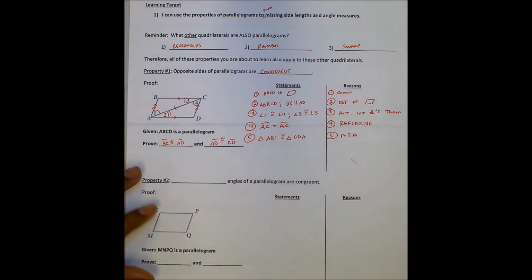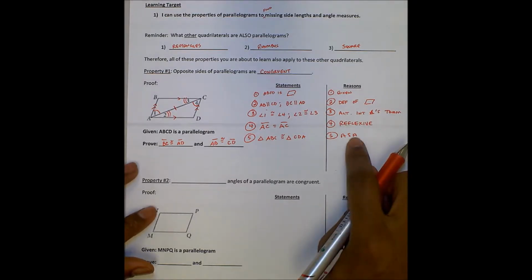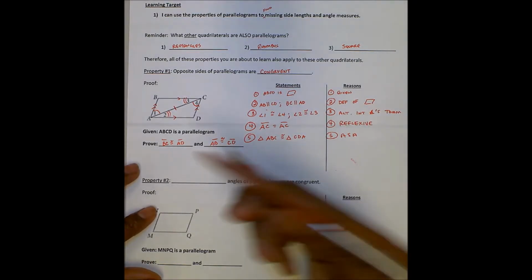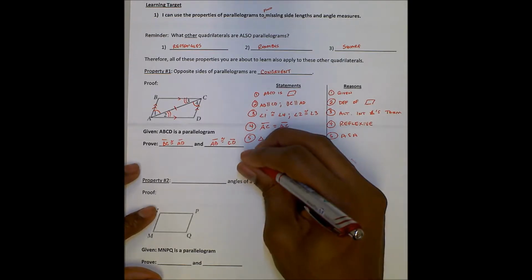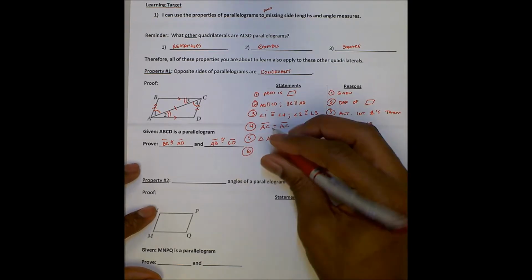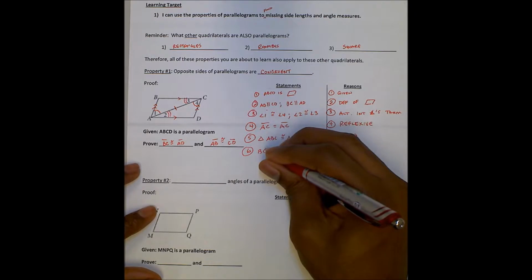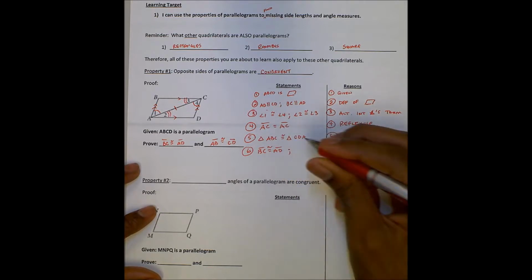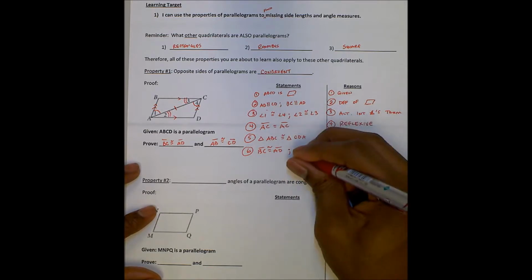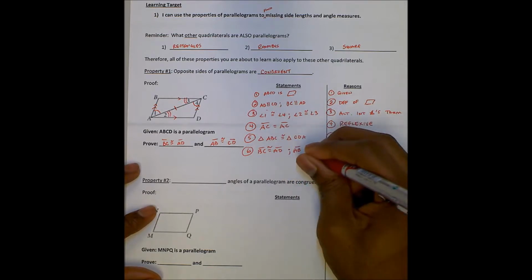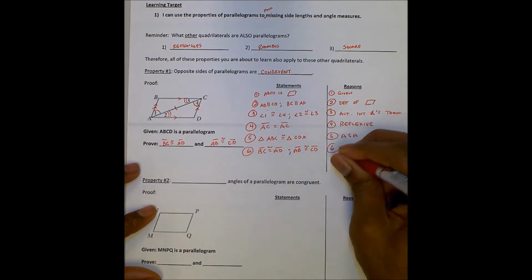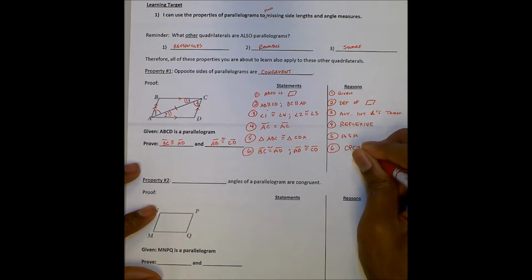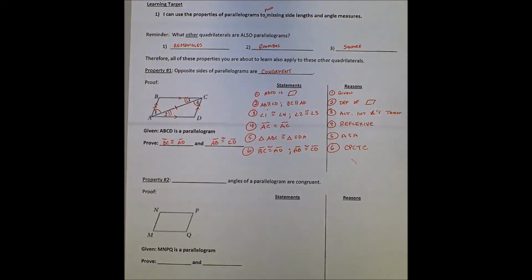Okay, now that I know that those triangles are congruent, then I can say the corresponding parts are congruent. So BC should be congruent to AD, and also that AB should be congruent to CD. And that is true by CPCTC. Corresponding parts of congruent triangles are congruent.